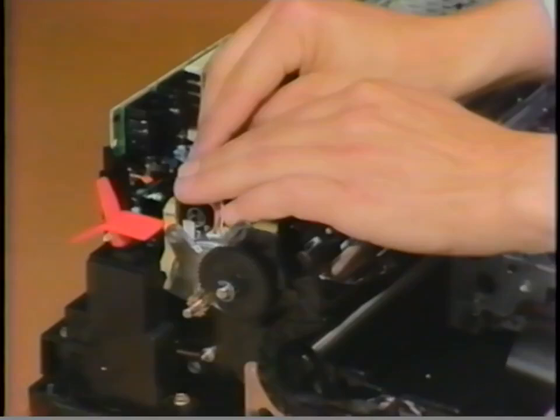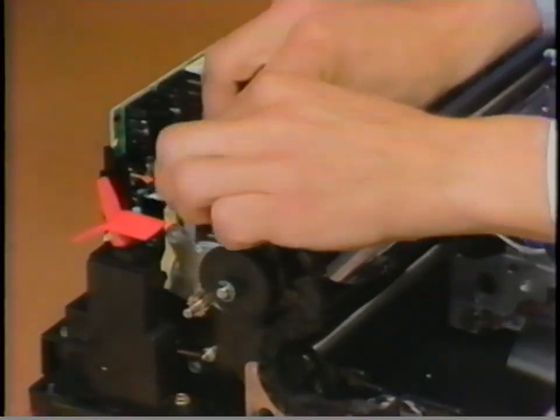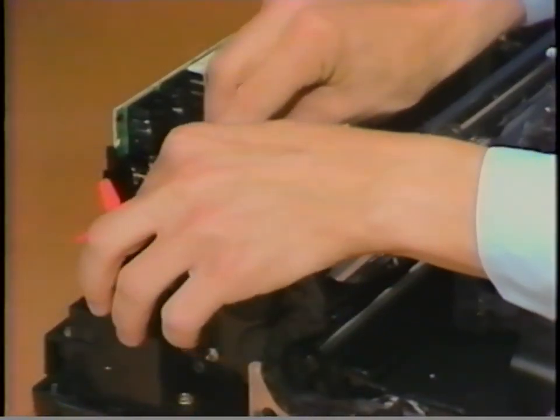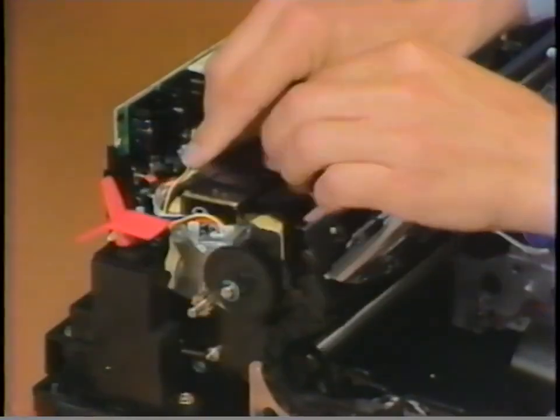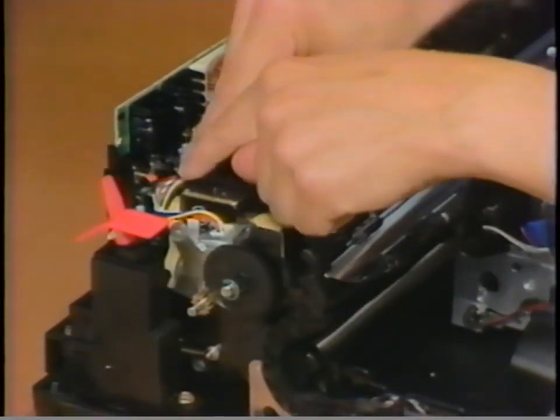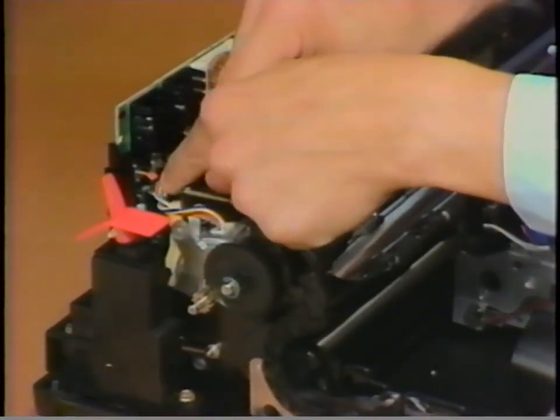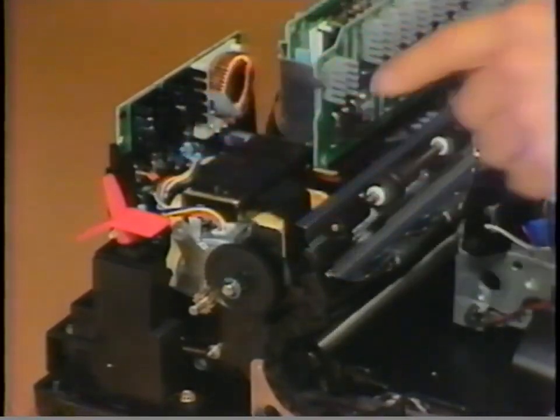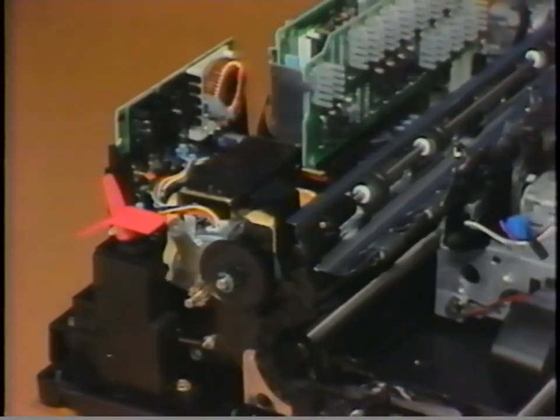Place the motor wires into the rear clip on the transformer bracket to ensure they do not interfere with the paper feed mechanism. Finally, replace the platen.